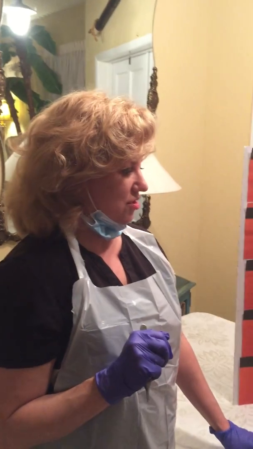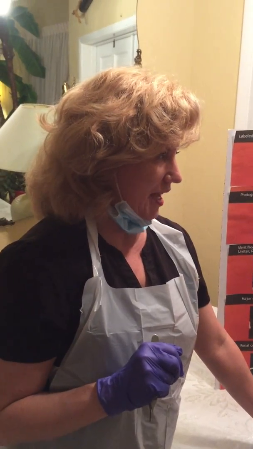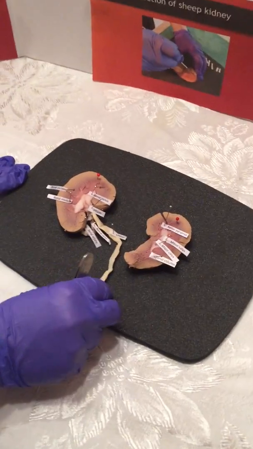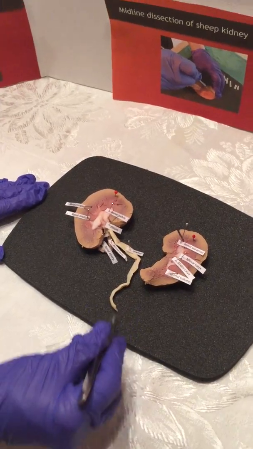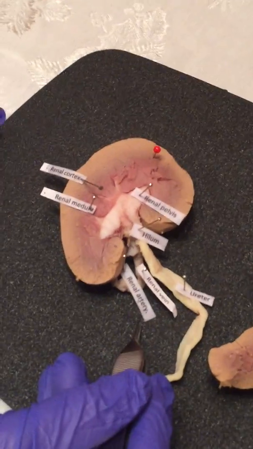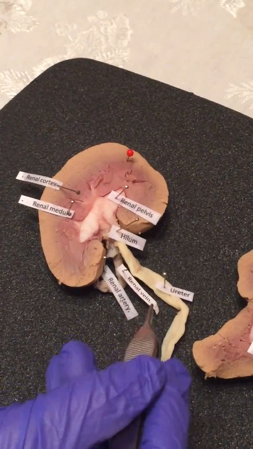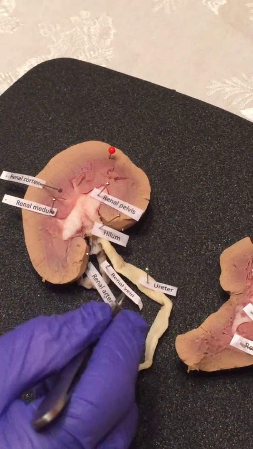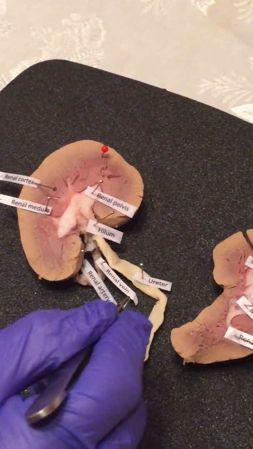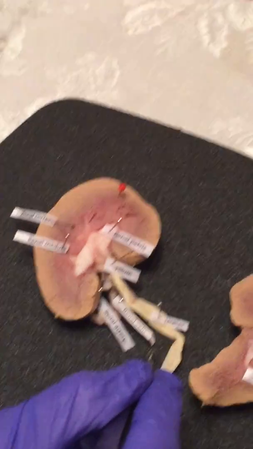Now I'm going to identify the 11 structures that I did during this lab. The first one is the ureter, which is located right here. And like I say, this is the tube that allows the urine to go to the bladder. Here's the renal vein and the renal artery. The vein is right here, and this empties the oxygen-depleted blood into the inferior vena cava.